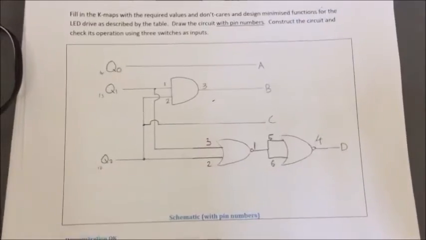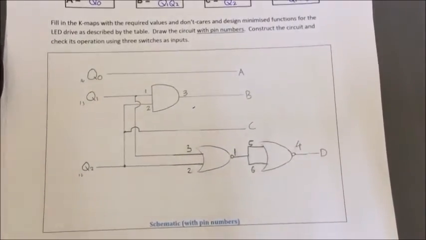Hello guys, now we'll proceed with part 5 of lab 2. In part 5, we'll be combining part 3 and part 4 in order to produce part 5. There will be no video for part 4 as we already included it in part 5. This is the schematic diagram of part 4. And now we'll start demonstrating the circuit for part 5.